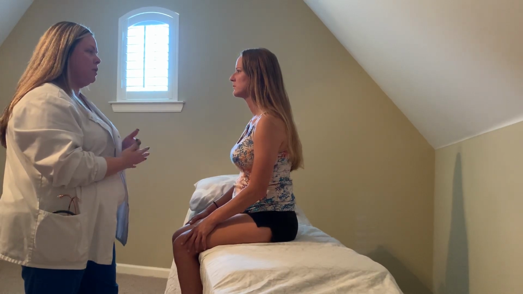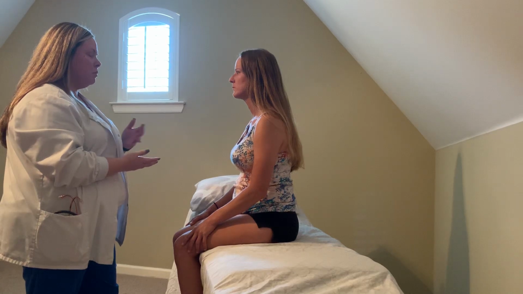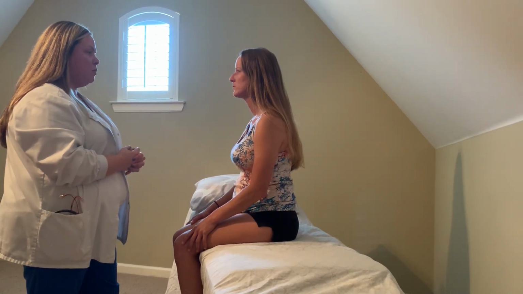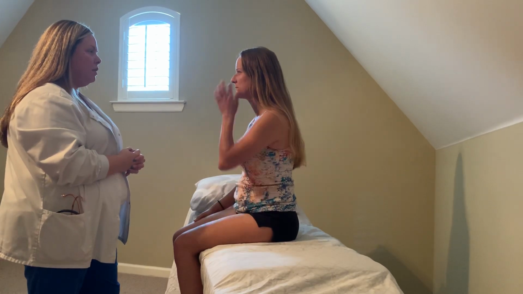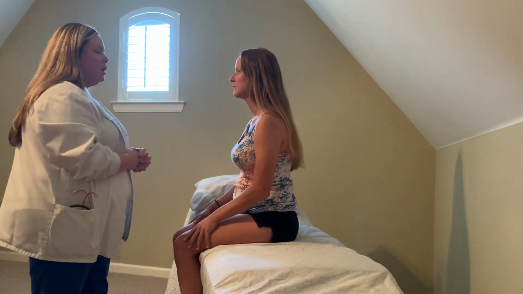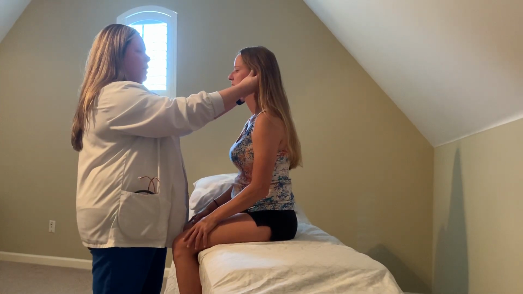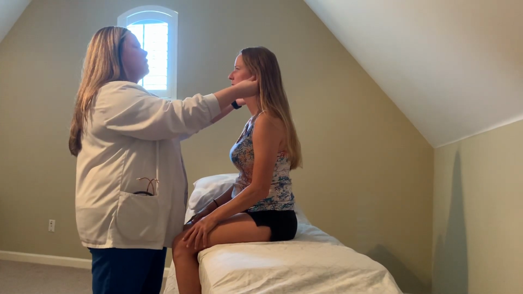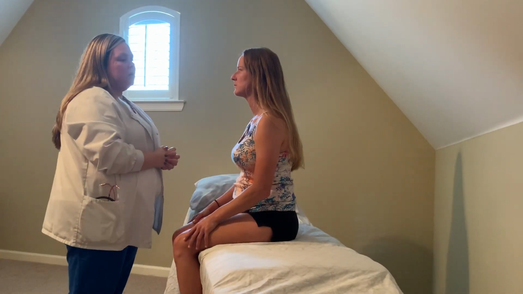Your nares seem to be even. So if you would just occlude one nostril for me and breathe in and switch to the other side. Good. Okay, so now I'm gonna just kind of feel your ears. Any pain or tenderness there? No. Okay, so no masses noted on the pinna or tragus.